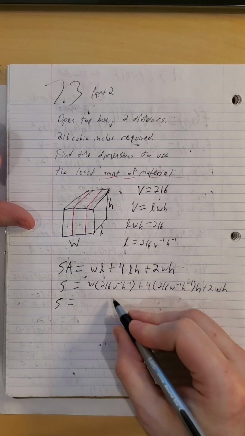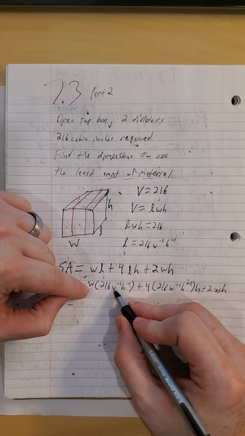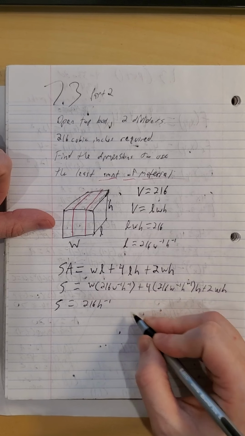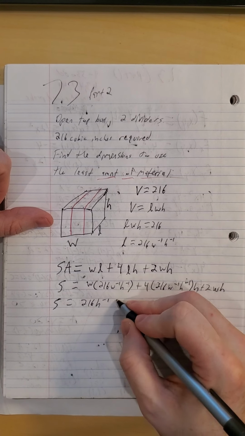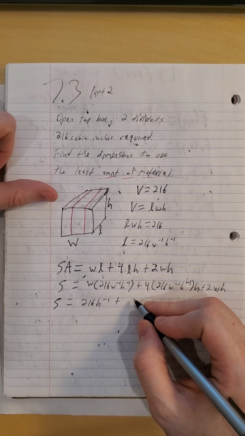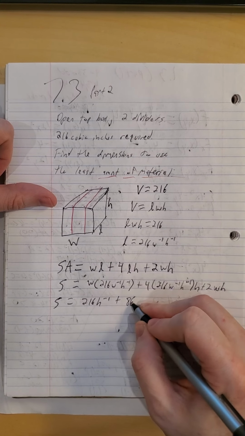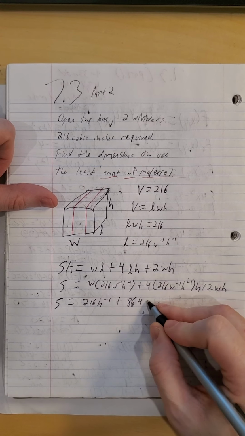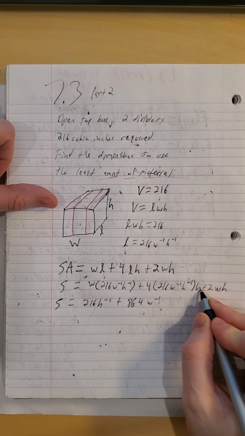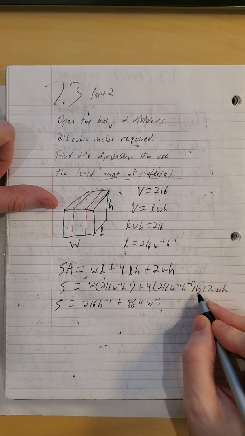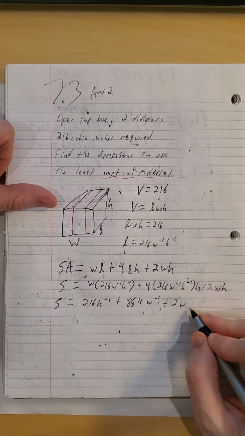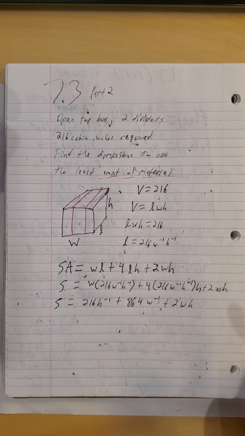So a little bit of cleanup here. W times W to the negative first will cancel out. So we have 216 h to the negative first plus then 4 by 216, 864. W to the negative first and h to the negative first times h will cancel out. And we bring our 2wh along as well.